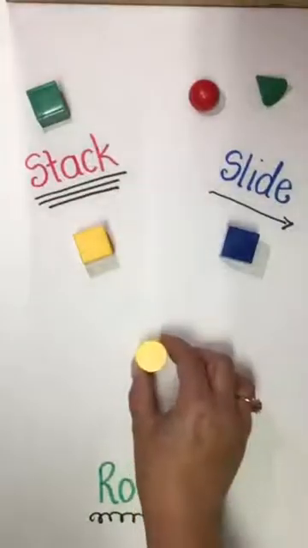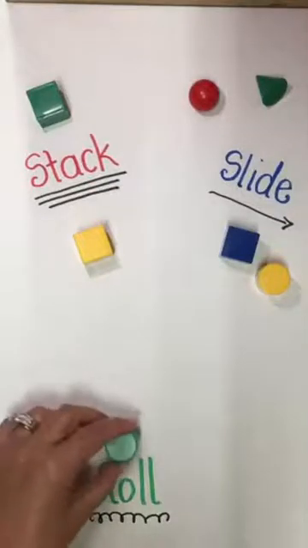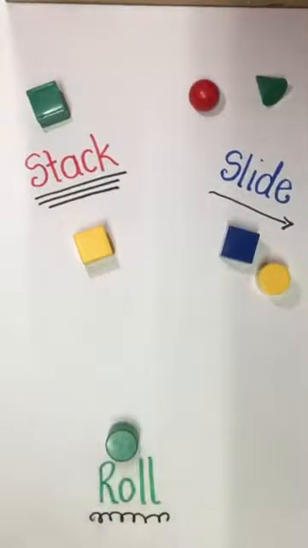If I put this cylinder on my flat surface and tilt my surface back and forth, can my solid figure slide? Yes, it can. With just a little bit of force, it can go back and forth, and I don't even have to touch it. So this solid figure can slide, and this solid figure can also roll.